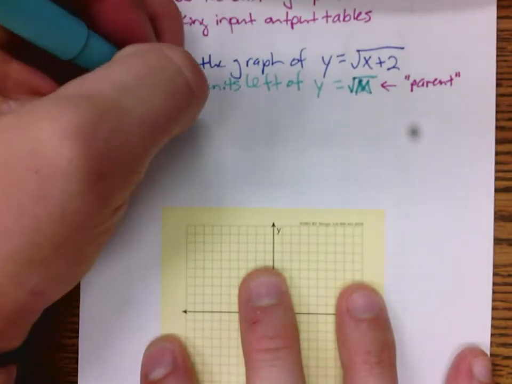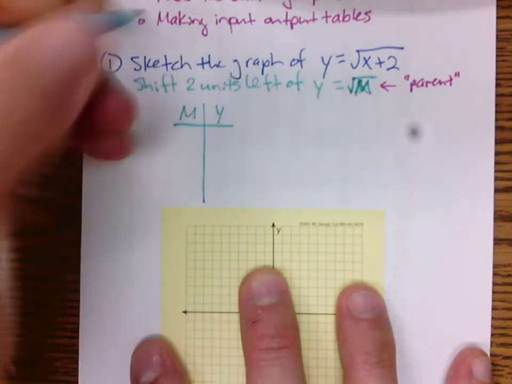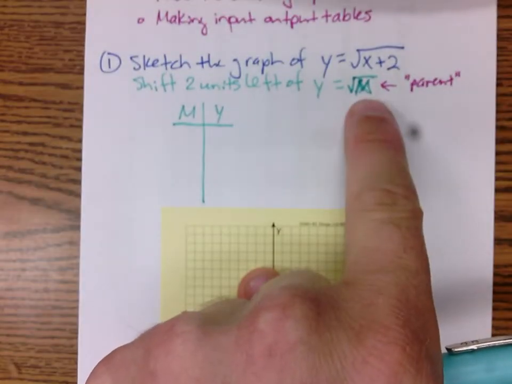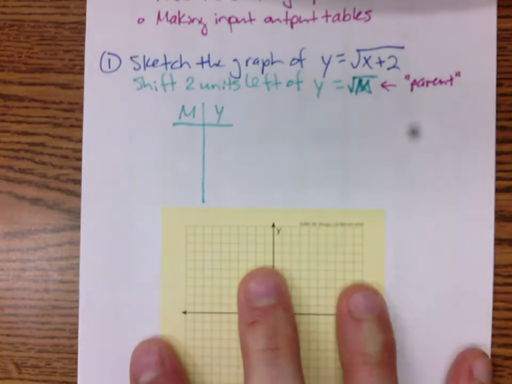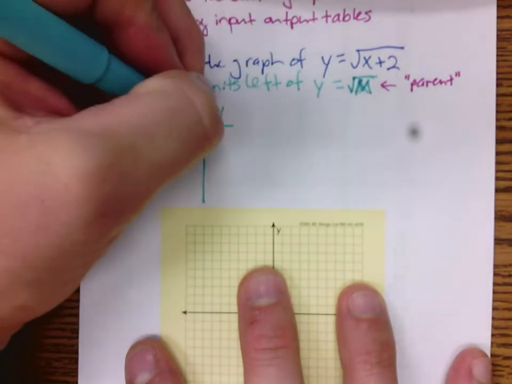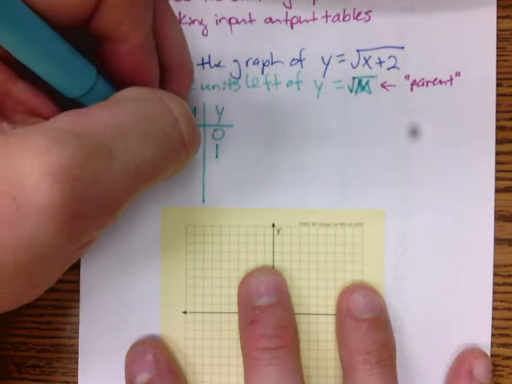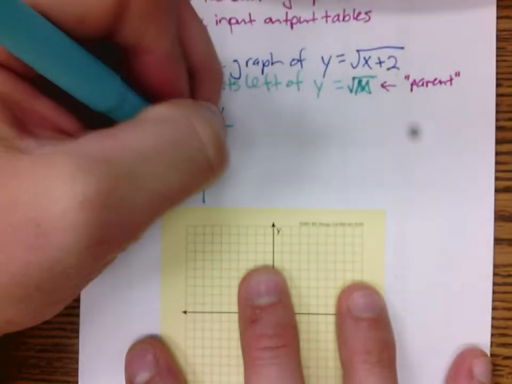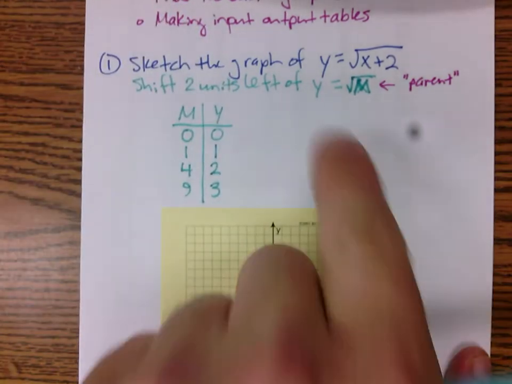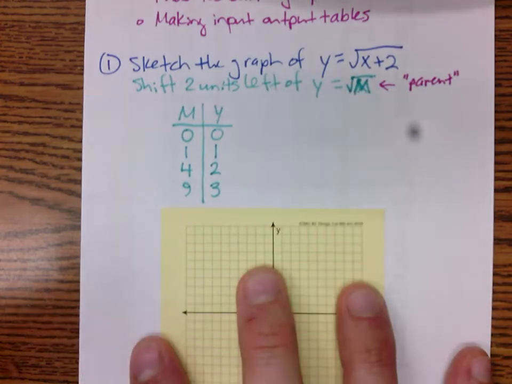And if we were to make an input-output table with m and y, so again, just the basic graph, now notice that m can't be anything lower than 0, because we're working in real numbers, right? We're not going to worry about imaginaries at this point. So 0 is the lowest it could be, and the square root of 0 is just 0. And then the square root of 1, and I'm going to choose numbers that have nice square roots. So I'm going to do 1, 4, and 9 as my inputs, so I can get 2 and 3 as my outputs, okay? And since this function is already defined to be the positive square root, we don't need to worry about the plus or minus business.